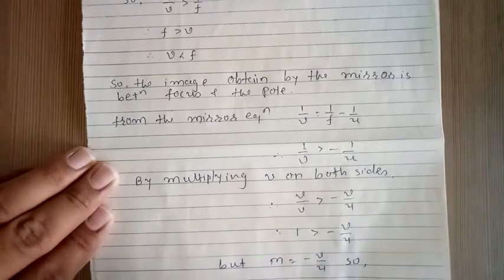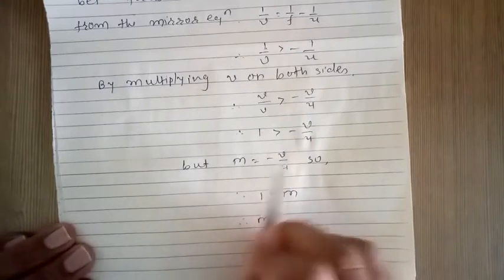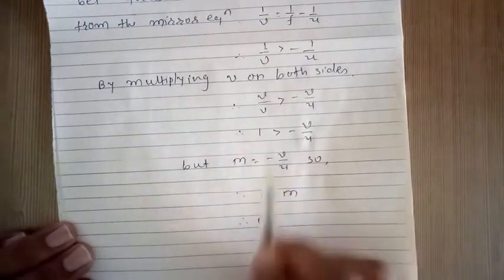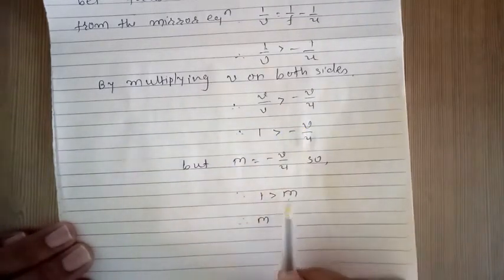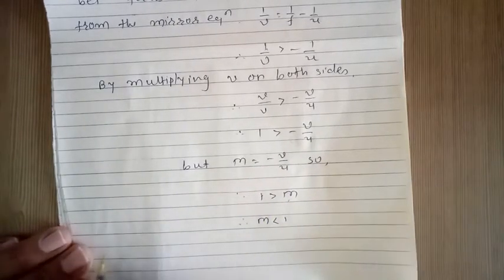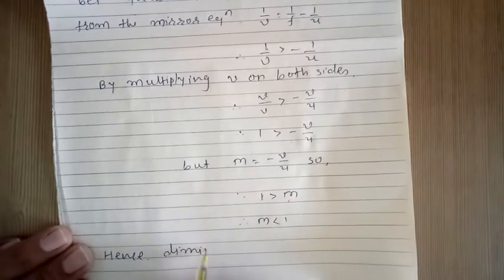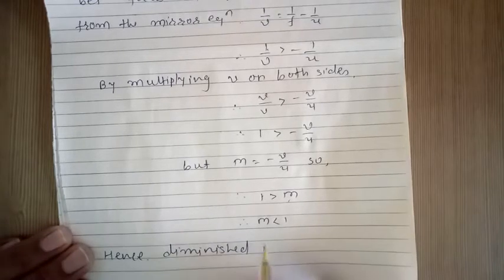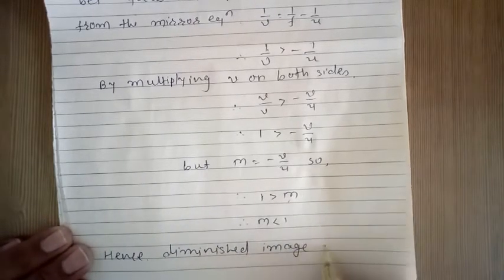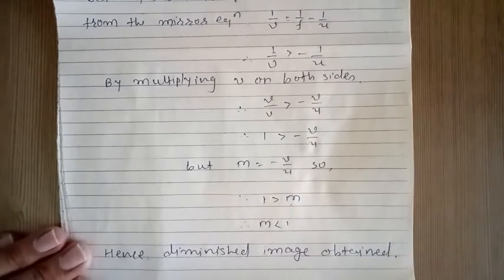So 1 is greater than m, or m is less than 1. So we can say that, hence, a diminished image is obtained, right?